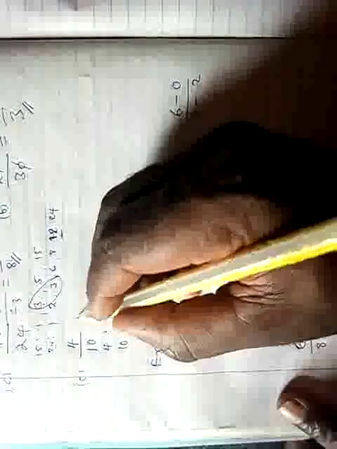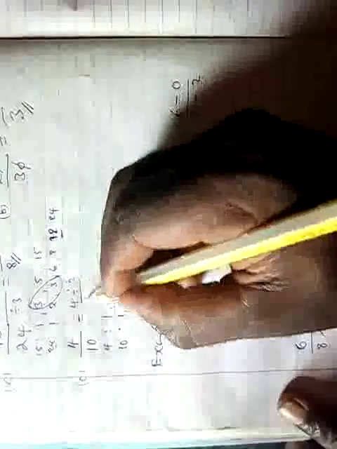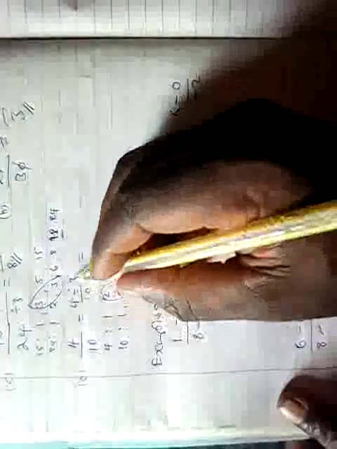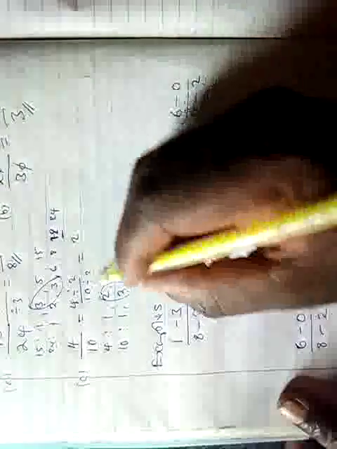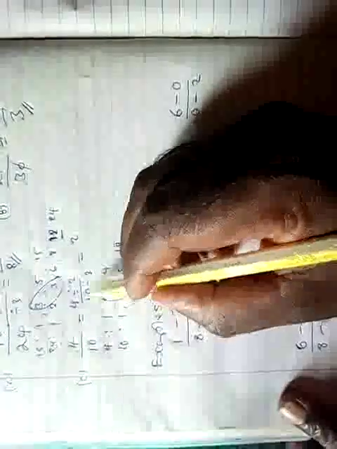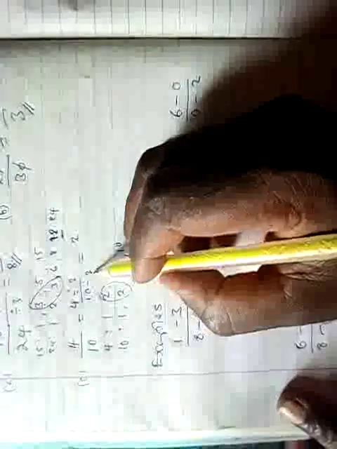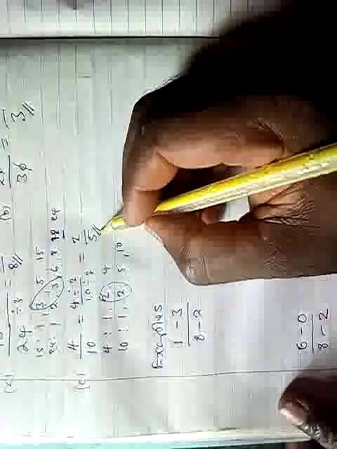So we can say equals 4 divided by 2 over 10 divided by 2. So how many times can 2 go into 4? That is 2. How many times can 2 go into 10? That is 5. So this is basically the answer.